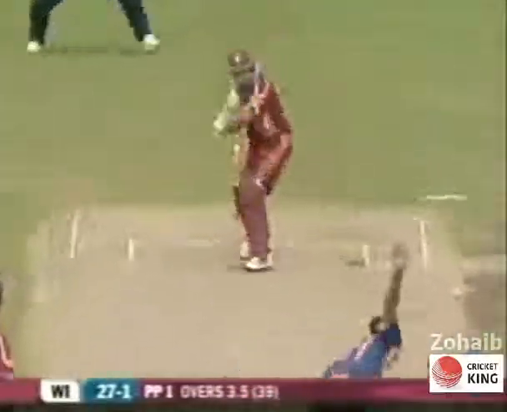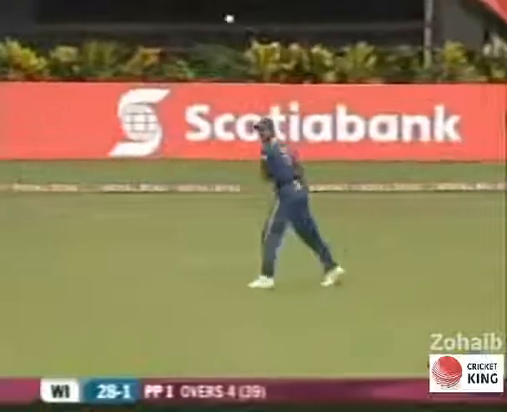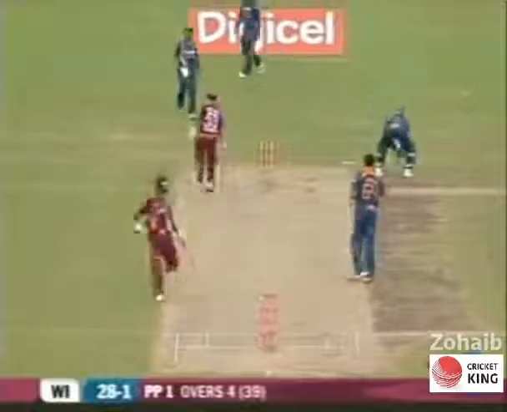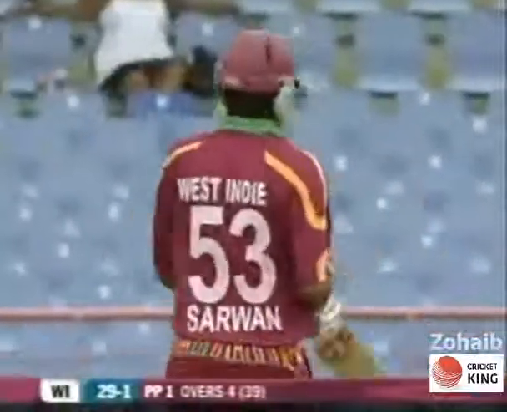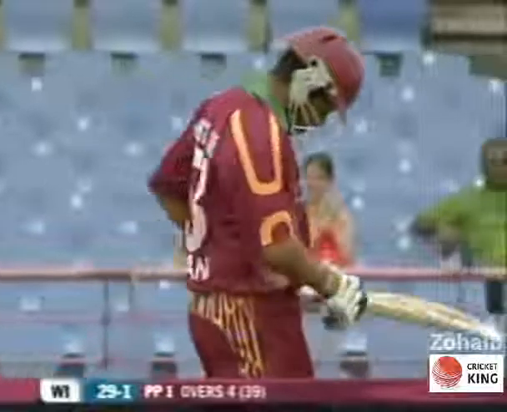New batsman is Ramnaresh Sarwan, and he comes to the wicket. Oh, that one just squeezed past the leg stump, but we'll get 2. Gets Ramnaresh Sarwan off the mark. 4 overs bowled. It's 29 for 1.